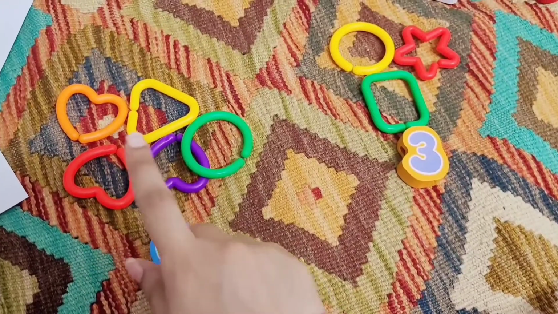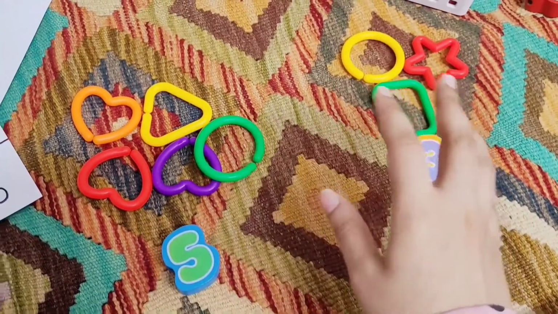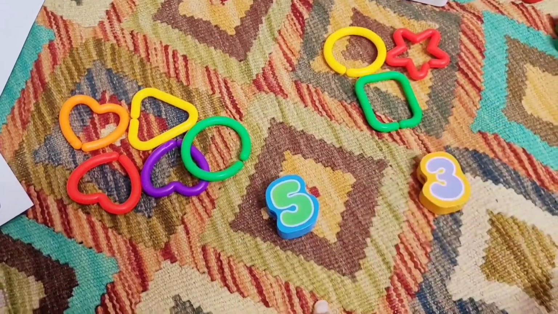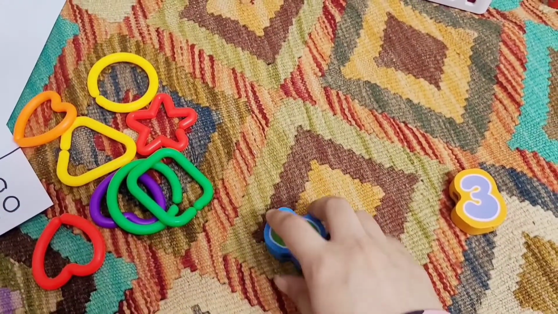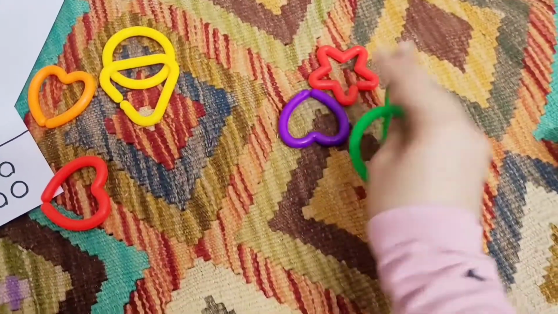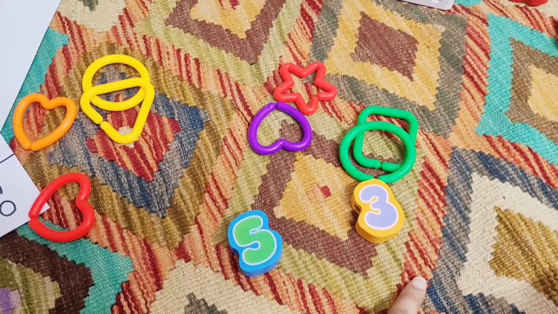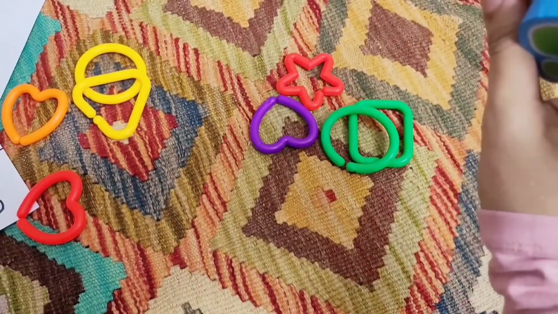And you make sure that you use some objects in front of them to make them understand the concept first. Don't put the numbers right away. What do you think? Is 5 big or 3 big? Without moving the objects, they will not get the hang of it. Make it with the objects and have them count so they can see, oh yes, 5 is bigger than 3. So make sure that you do that in front of them.